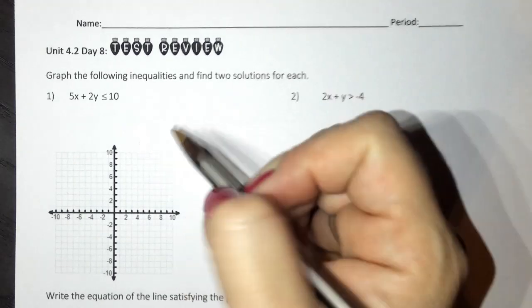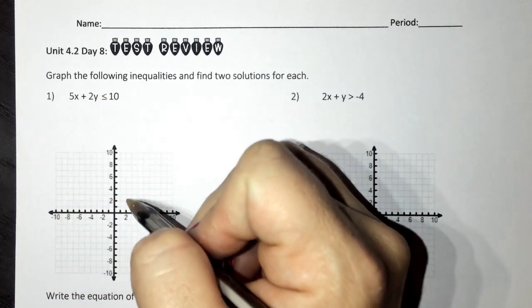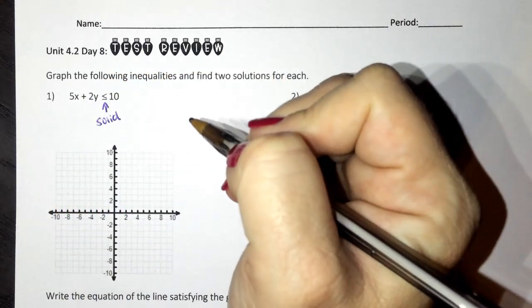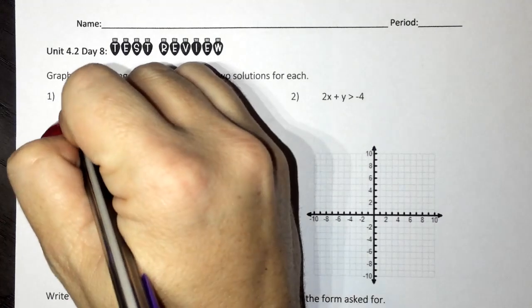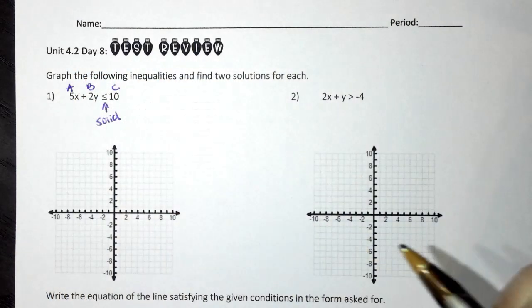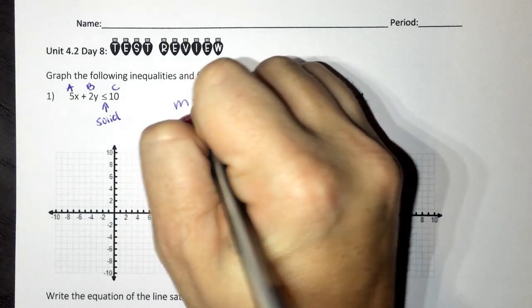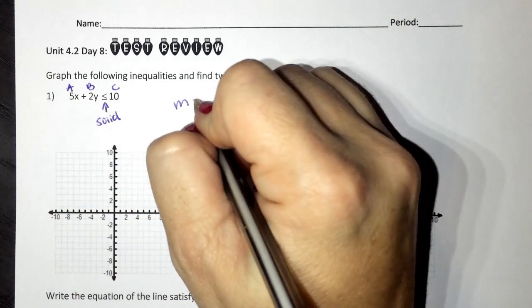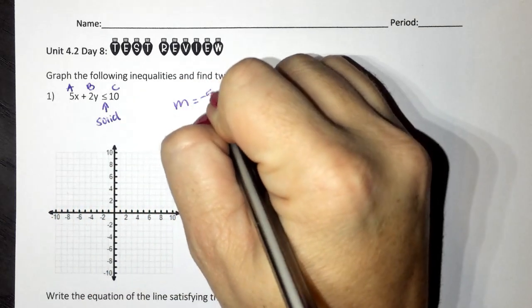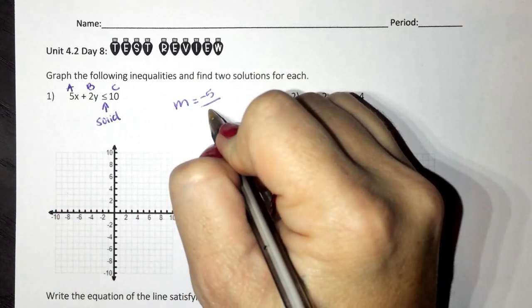Okay, so first one, standard form, but we need to graph it. So I know right away that it's going to be a solid line, and I know that I need to find my slope. So this is A, B, C. I know it's in standard form because X and Y are on the same side. So my slope is the opposite of A over B. So the opposite of 5 is negative 5 over B, which is 2.